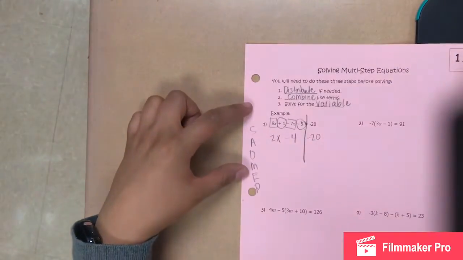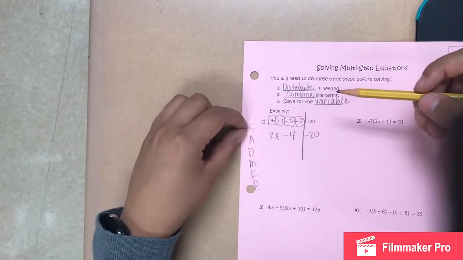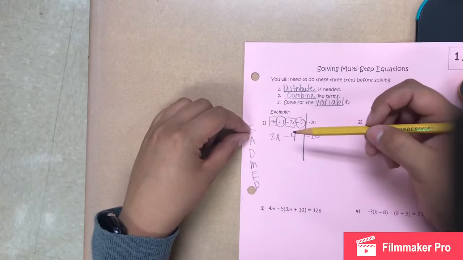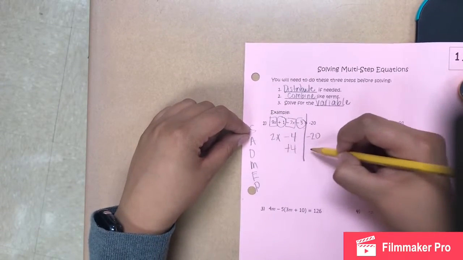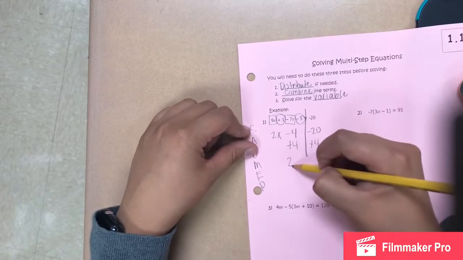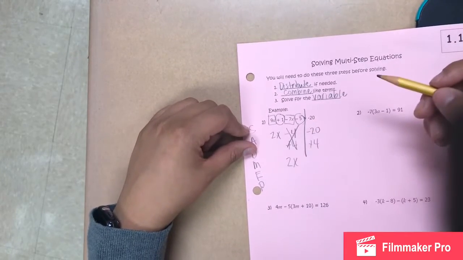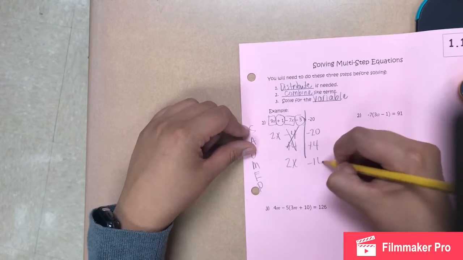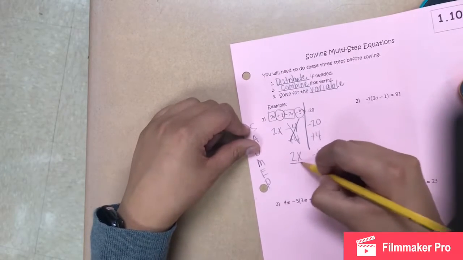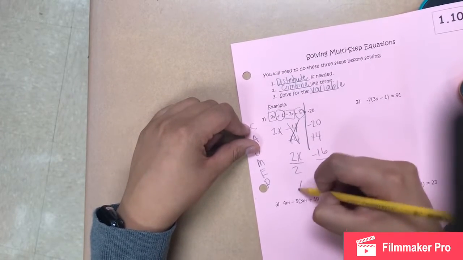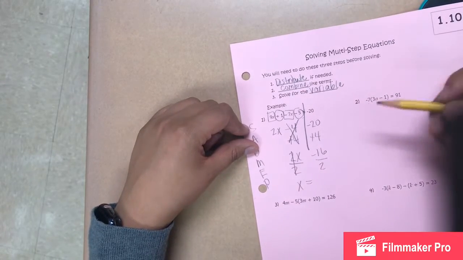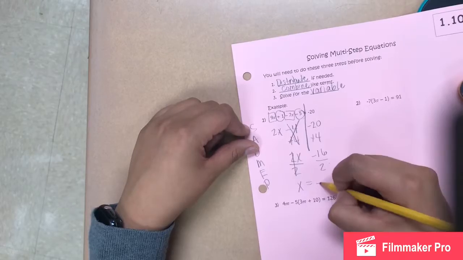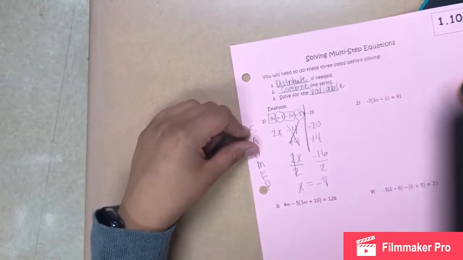Okay. We're going to take care of any subtraction and addition. So I cannot do anything with the 2x. The inverse of subtracting 4 is to add 4. So 2x, because these cancel, equals negative 20 plus 4, which is negative 16. Then I divide by 2. A lot of this should be familiar by now, because these cancel. X equals negative 16 divided by 2, which is negative 8.